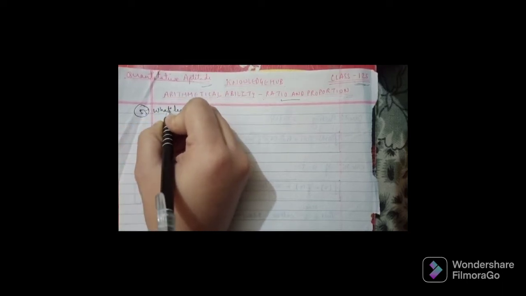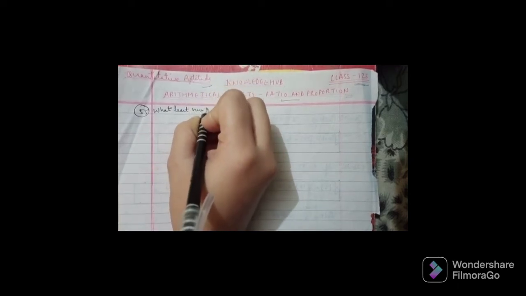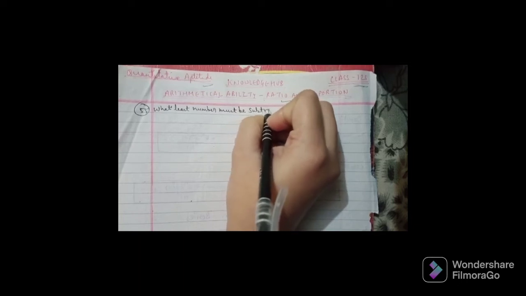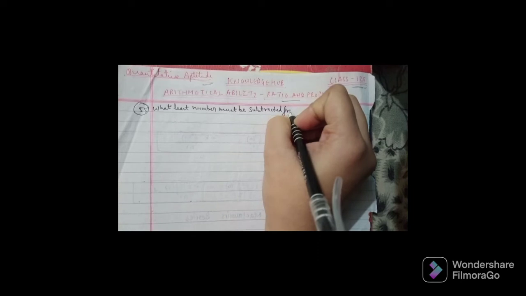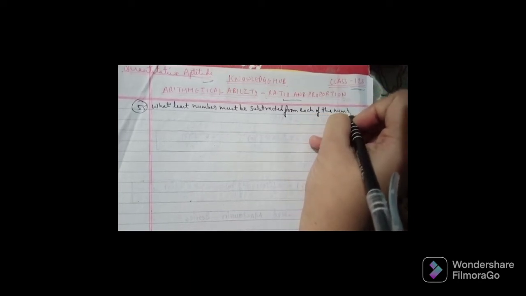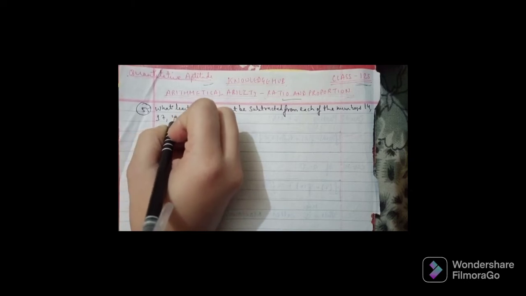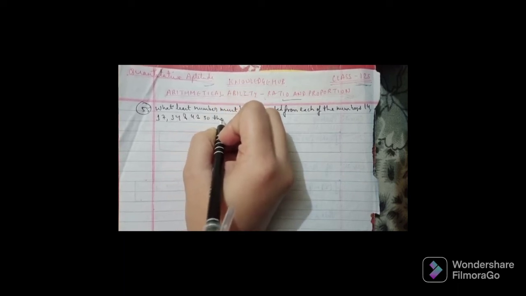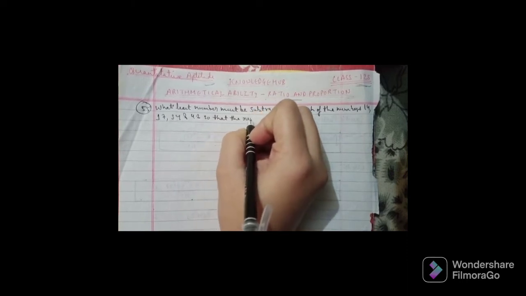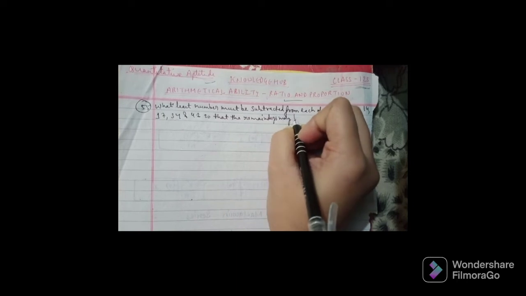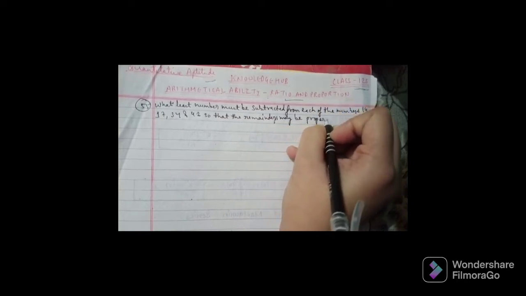What least number must be subtracted from each of the numbers 14, 17, 34 and 42 so that the remainders may be proportional?